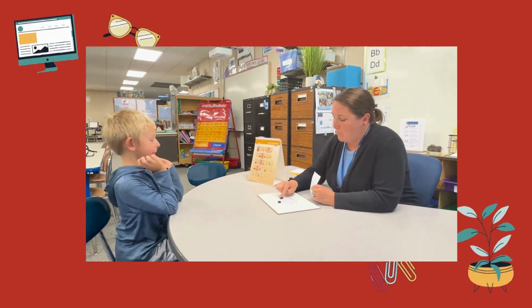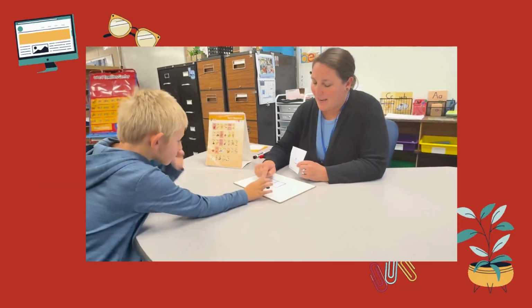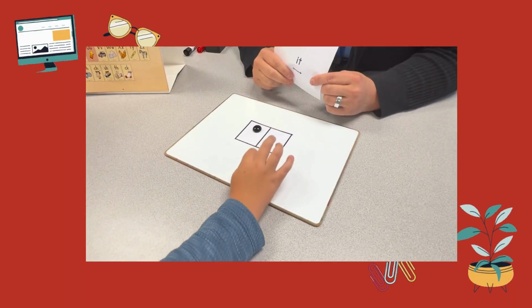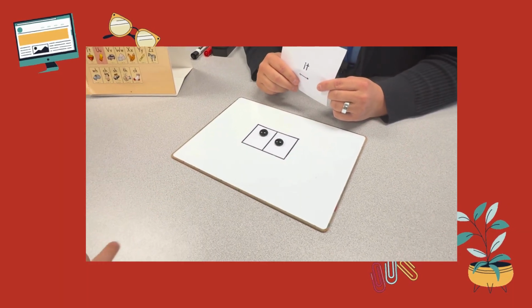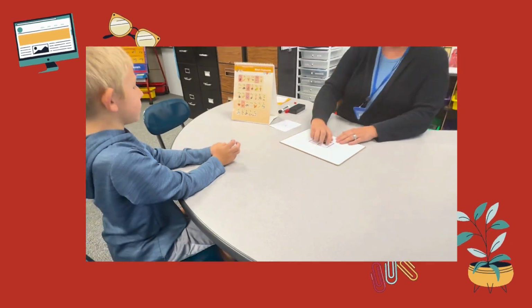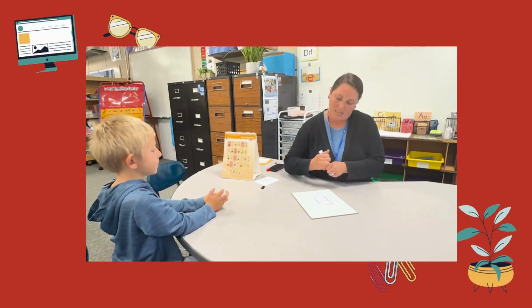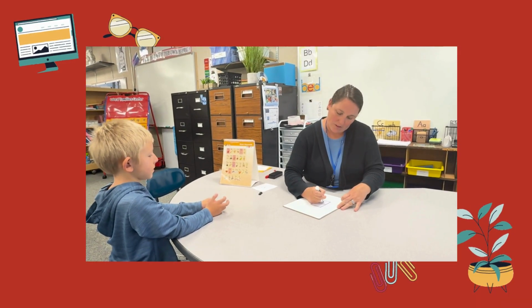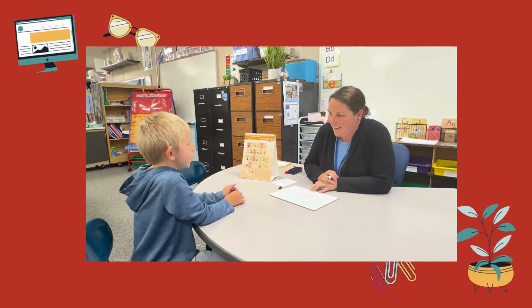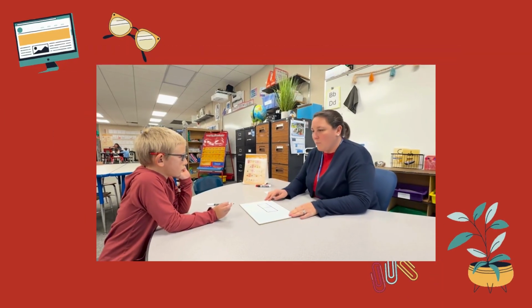Let's go ahead and push these right up into our sound box here, buddy. We're going to say /i/, /t/. Go ahead, your turn. And blend those together. It. What is this word? It. Nice job, buddy. So if I was to put those letters in my sound box, they're going to match perfectly. I have /i/ and I have /t/. What word does this make? It.